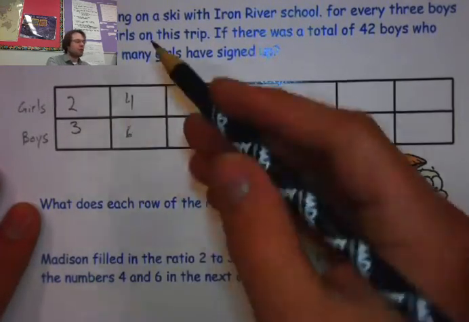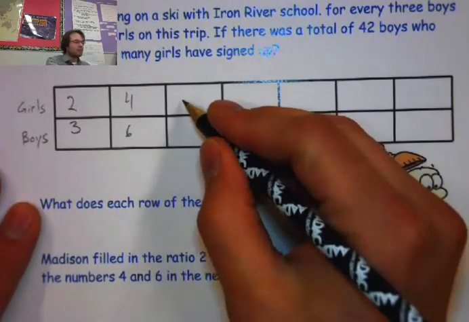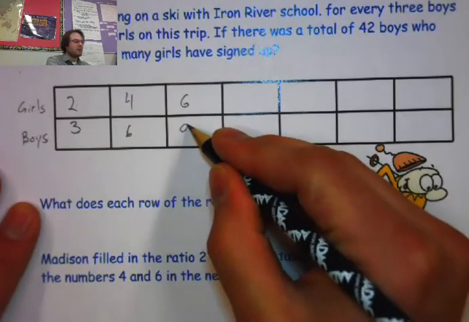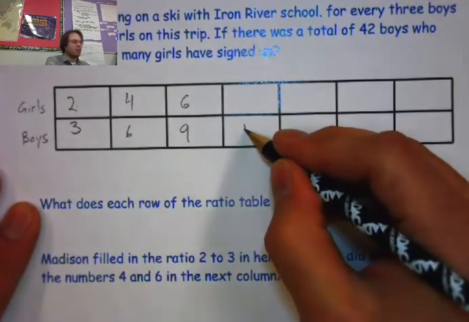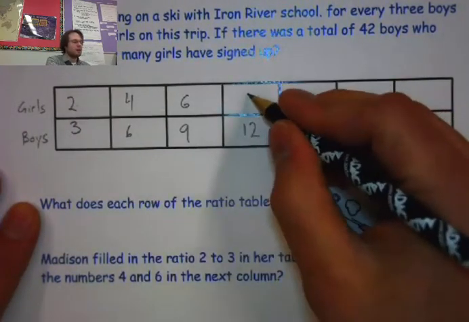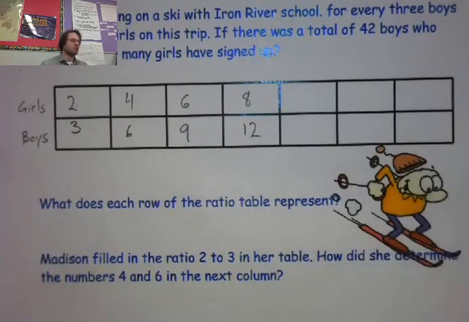So the next column we could just triple instead. So it would have 2 times 3 is 6, and the next one would be 9. And then we go up again, by 4 this time: 2 times 4 is 8, and 3 times 4 is 12. And then we could continue going up, and so on and so forth.